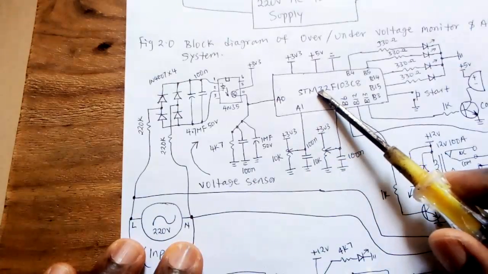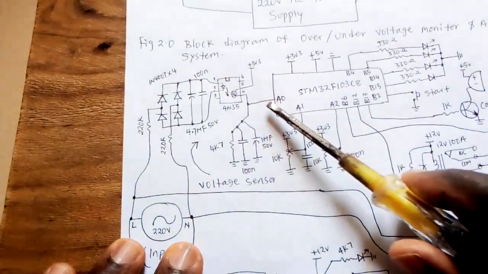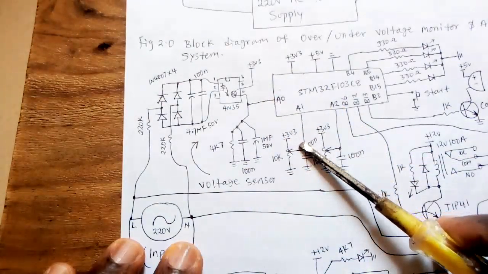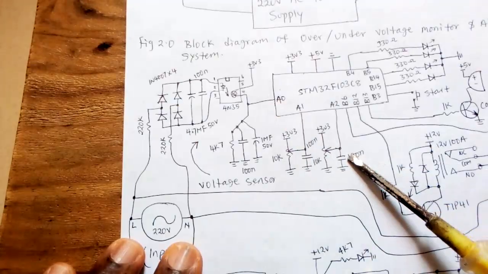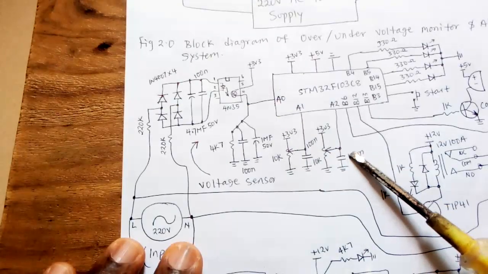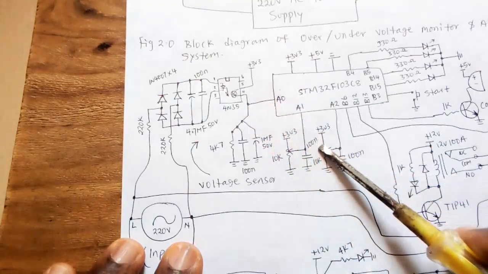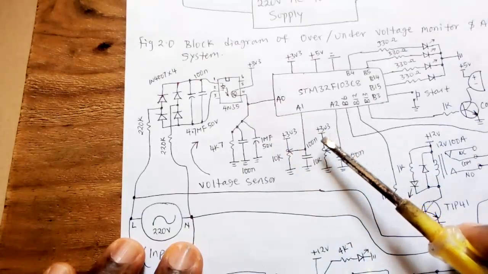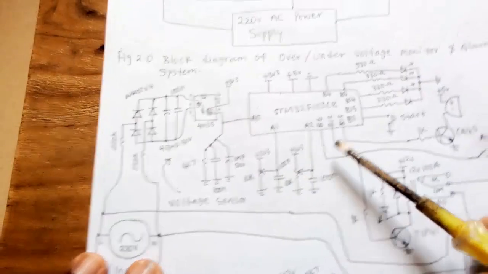Because I programmed this microcontroller to compare this voltage with this, and also compare it with this. If this voltage is greater than this, it means that high voltage is being sensed. If this voltage is lower than this, it means low voltage is being detected. You understand? So as long as this voltage is in between the high and the low range, then no high voltage and no low voltage is being detected. So let's look at this again.